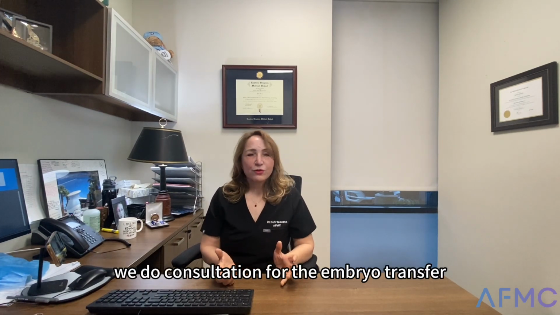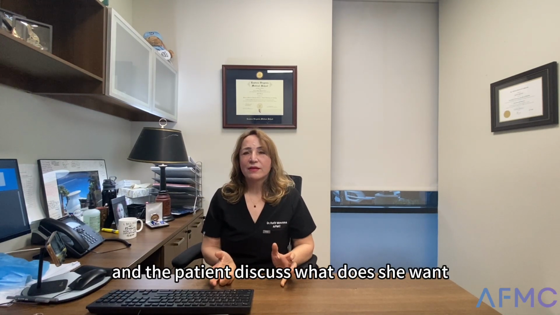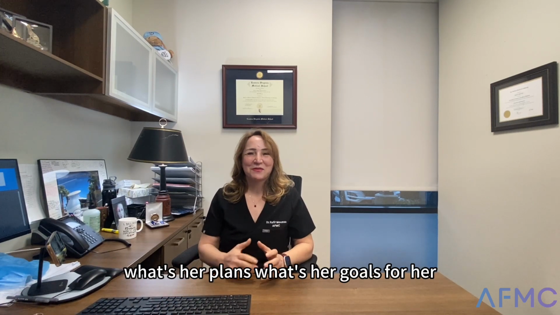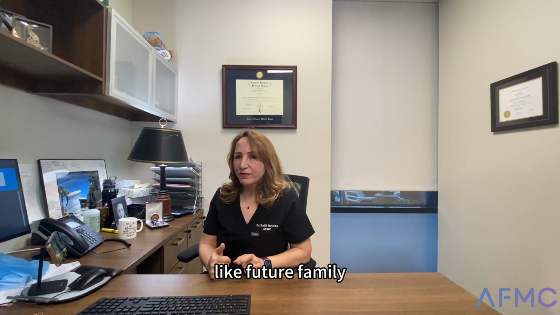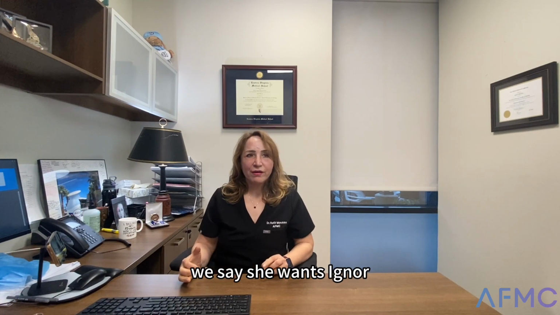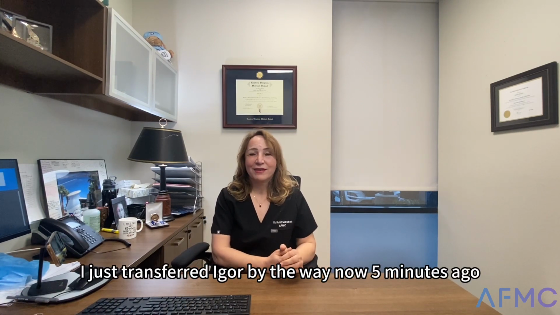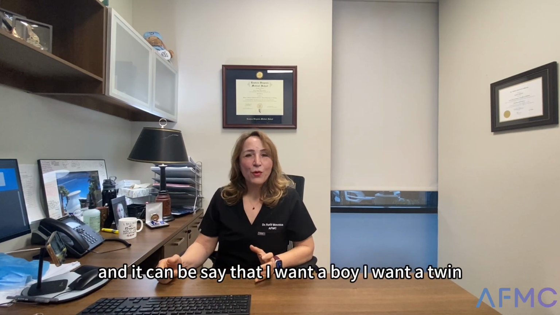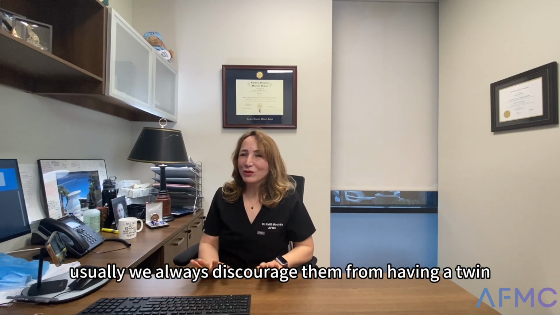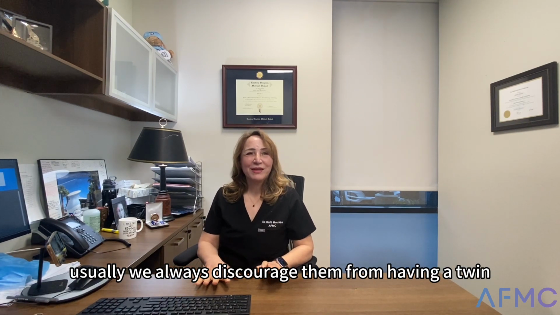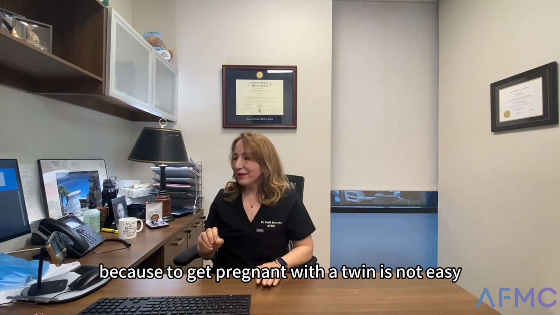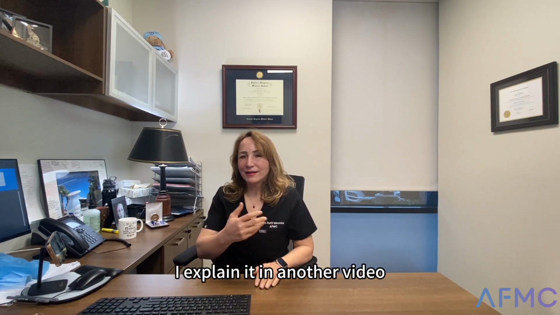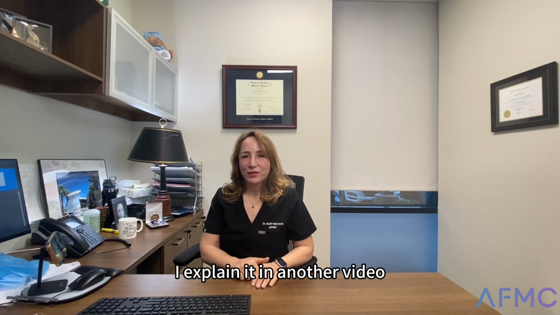We do a consultation for the embryo transfer, and the patient discusses what she wants, her plans, her goals for her future family. Let's say she wants a girl. I just transferred a girl, by the way, 5 minutes ago. Or she may say I want a boy, or I want a twin. Usually we always discourage twins, because getting pregnant with twins is not easy and it has an impact. I'll explain it in another video.